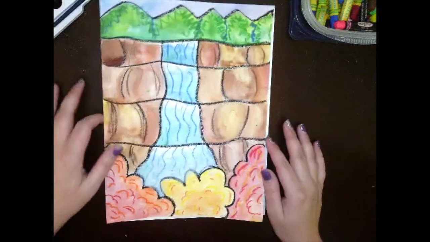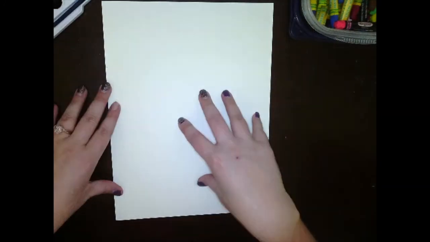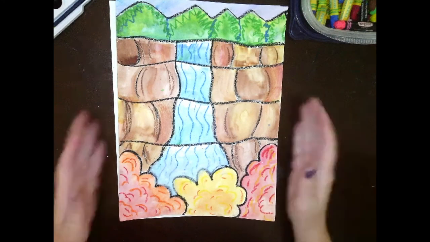Okay, and then of course the last thing you are going to need is, yes, a white piece of paper. I highly recommend thicker paper so that if you are painting, it's not going to bleed through or rip the paper because it's too wet. If you're not painting, then regular white paper, even copy paper, works for this project.